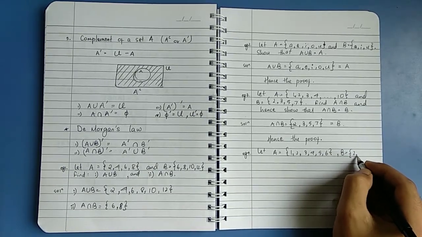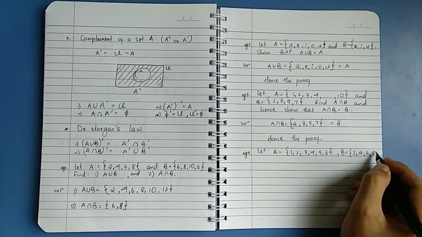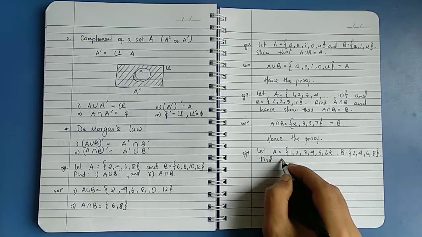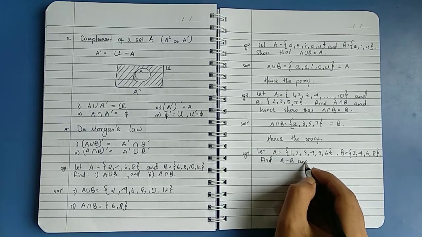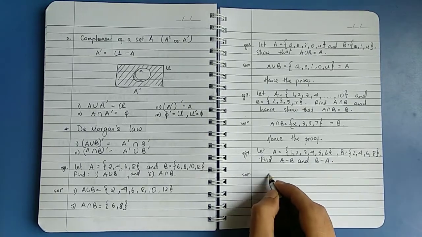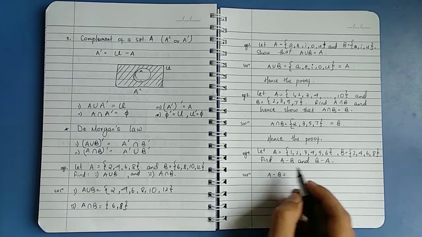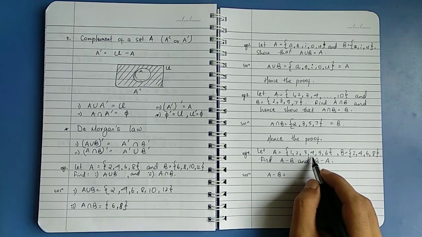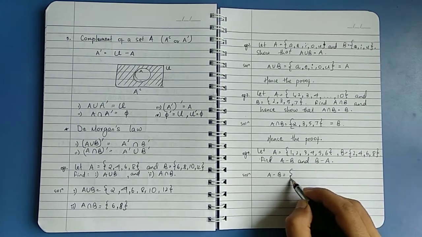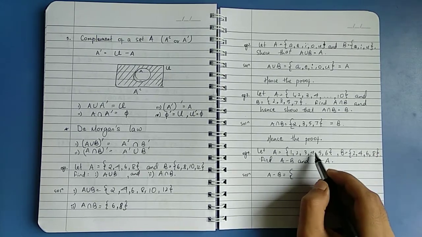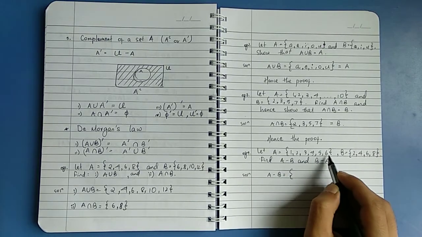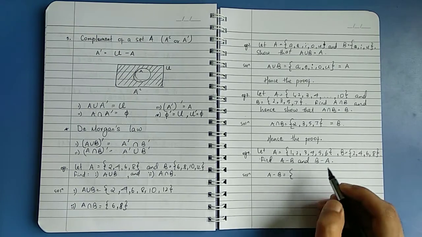B is equal to {2, 4, 6, 8}. Find A minus B and B minus A. A minus B will contain all the elements that are there in A, and all the elements that are in B will be excluded. So we have to remove 2, 4, 6 and 8 from the set A. We'll remove 2, we'll remove 4, we'll remove 6. 8 is already not present in A, so it doesn't matter.